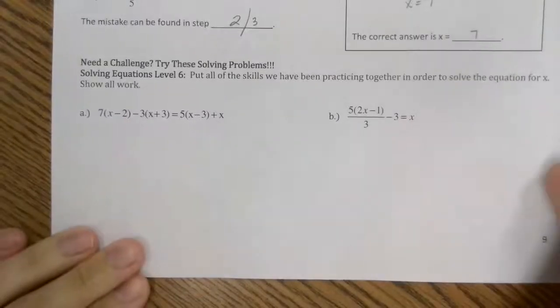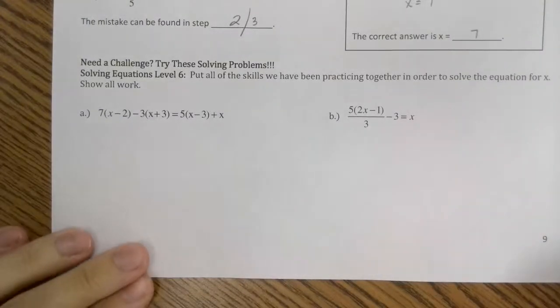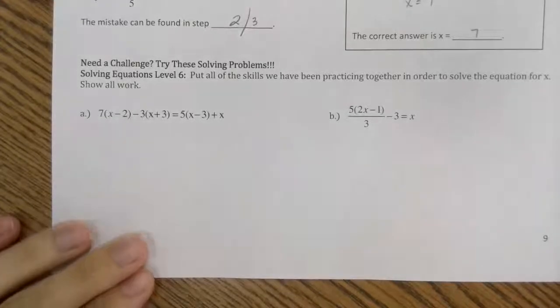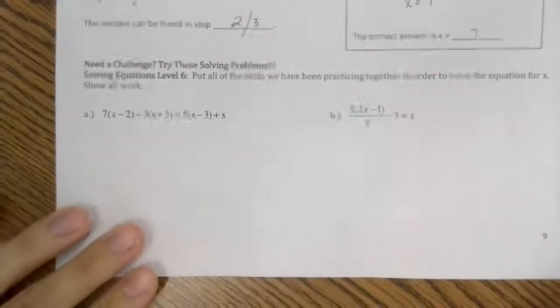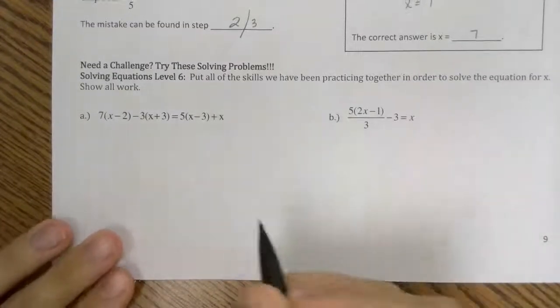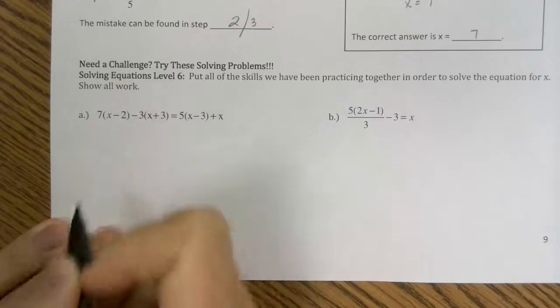Okay, we are going to go ahead and work on some challenge problems here. Level 6. There's a lot of distribution going on here in letter A. So let's go ahead and tackle letter A. We're going to start over here on the left-hand side.